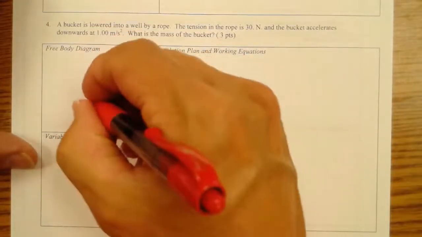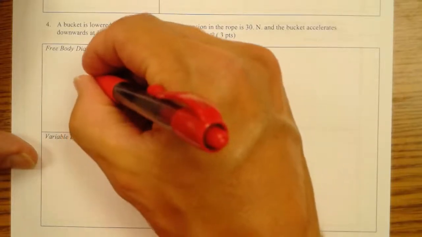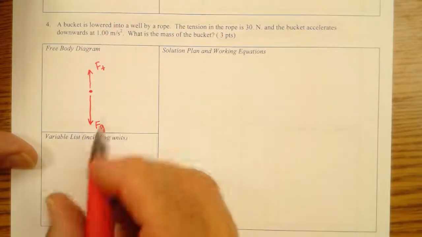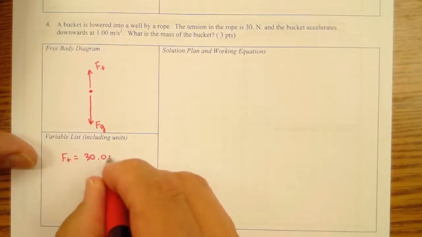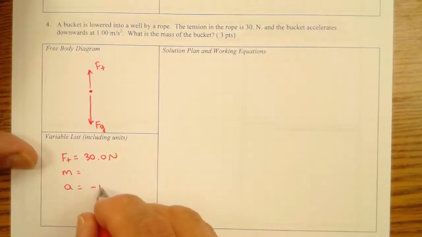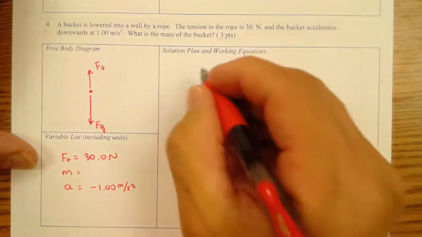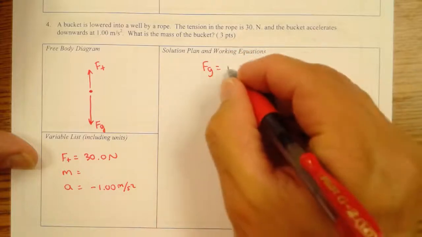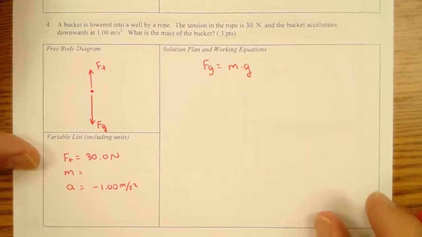The last problem was a little trickier. You have a bucket. The bucket is being accelerated downwards by the force of gravity, F sub g. There's a tension pulling up, F sub t, and you know the tension pulling up is equal to 30 newtons, but you don't know the mass. We do know the acceleration. The acceleration is 1 meter per second squared, acting downwards, so that's negative. So the idea here is that, first of all, the force of gravity is always going to equal m times g. And we don't know what m is, so we're going to have to solve this problem algebraically.